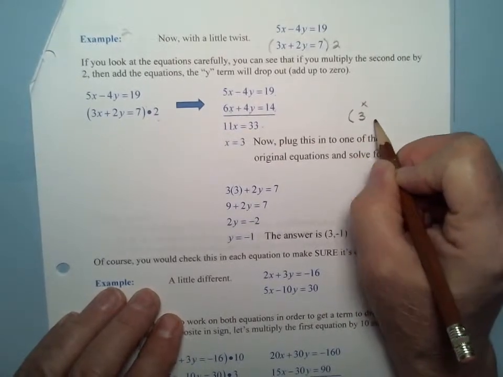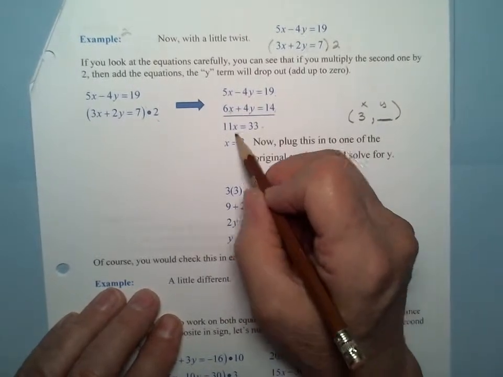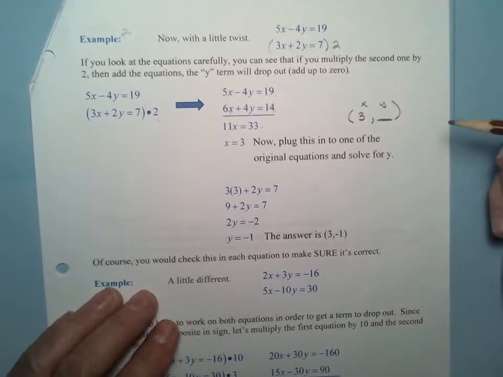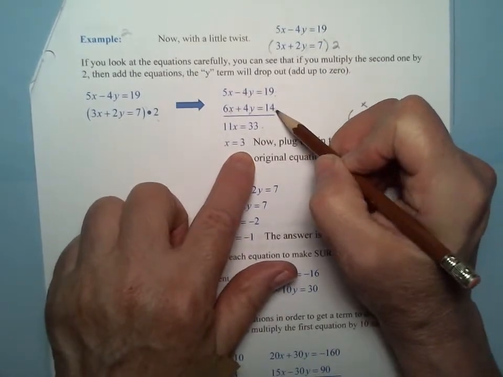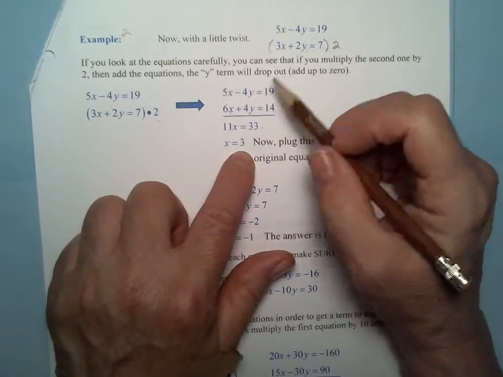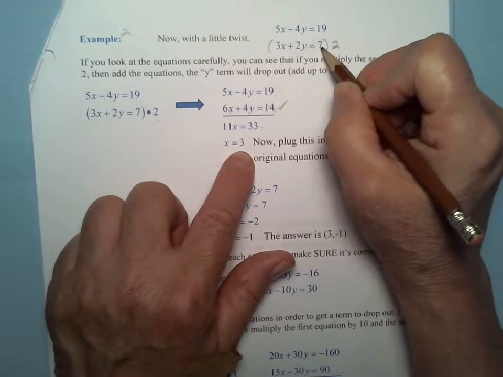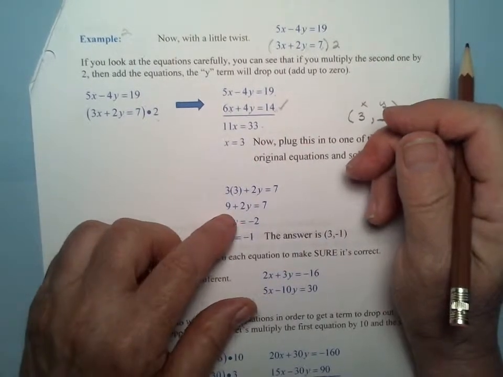There's my x component, and I'm going to now be looking for my y. I get to take this and plug it into either one of the equations. Now, the truth of the matter is I can plug it into this one or this one, but lots of times it's a good idea to plug it into the originals. So instead of using this one, I might want to use that one. But it's a decision that you're just going to have to make.